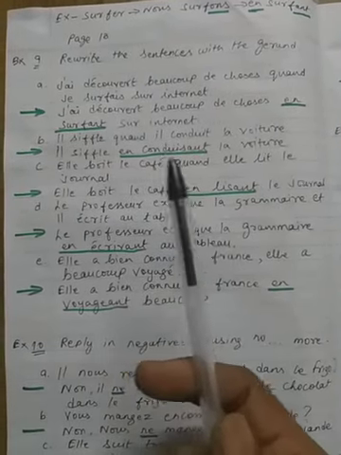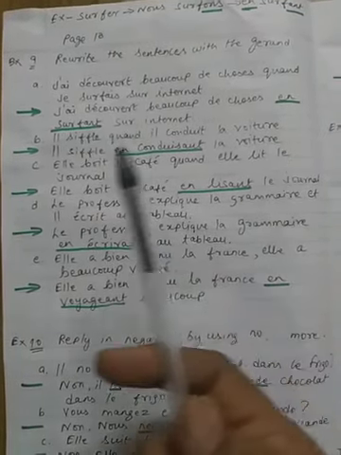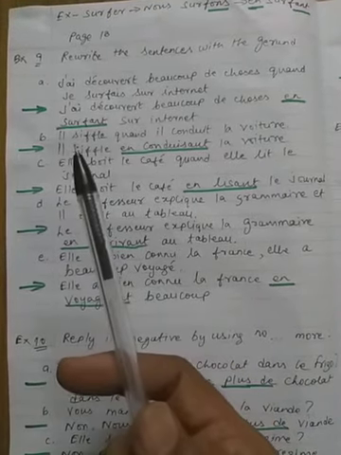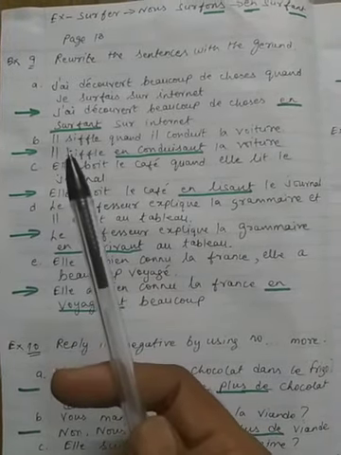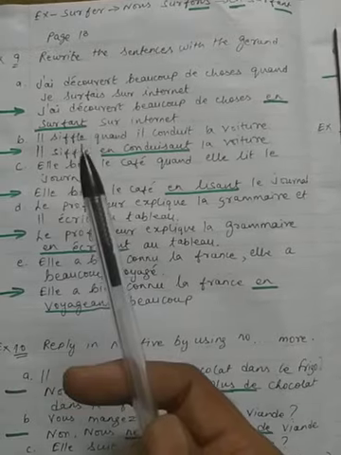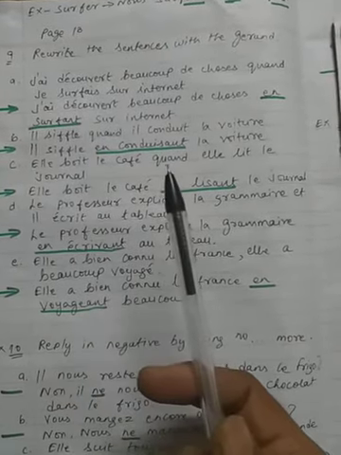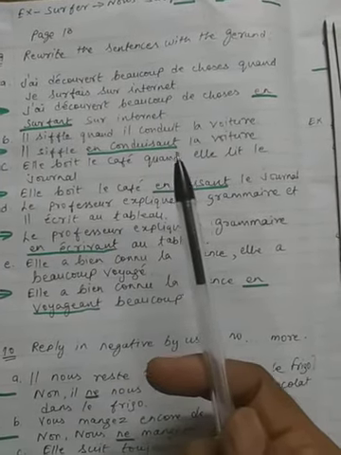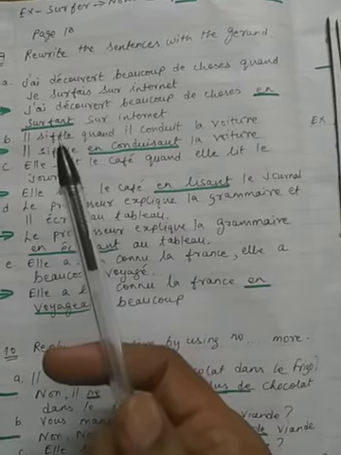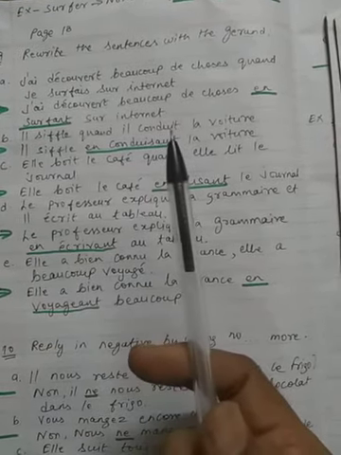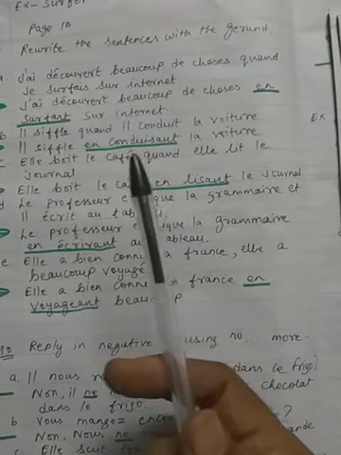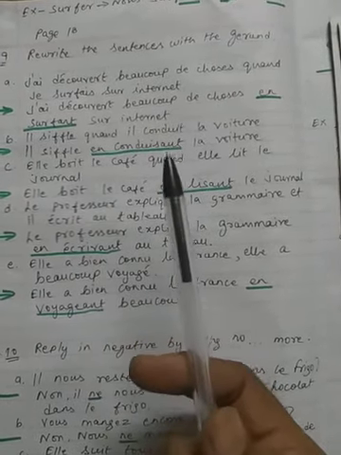Il siffle quand il conduit la voiture. He whistles when he drives the car. Two actions are done by the subject, third person singular, il, he. So you have to convert one action in gerund form, another action in present tense. You can convert this verb in gerund form or this verb in gerund form. Both you can do. Now I am taking the second verb in gerund form.